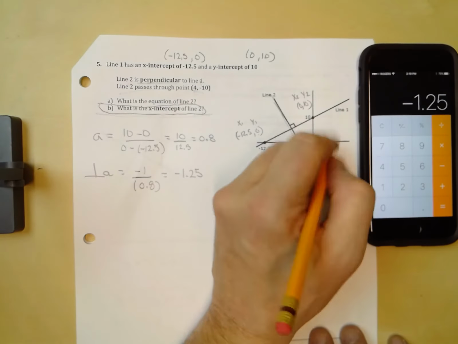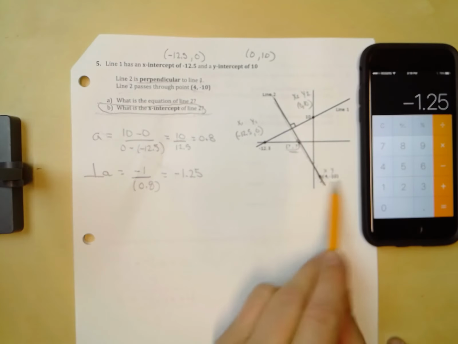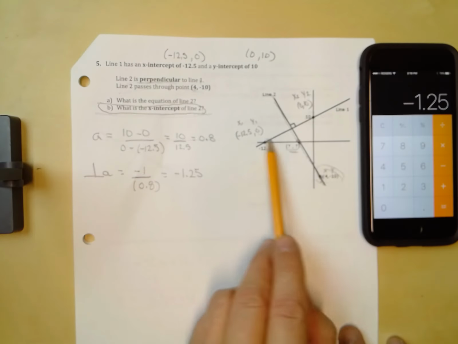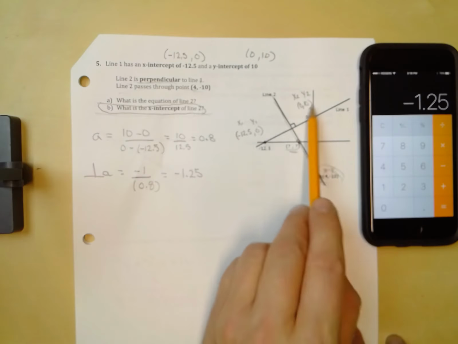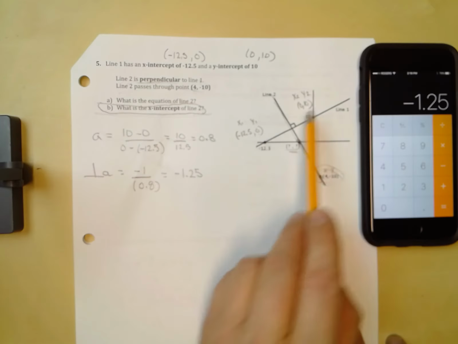We have an xy there. Now make sure you use this xy. You can't use these anymore. These are only for line 1. Okay, and some of you are making that mistake. You're going back to these again. These are done. We're finished with them.